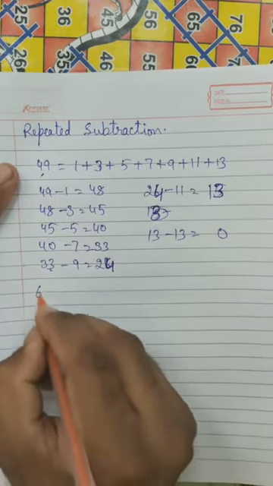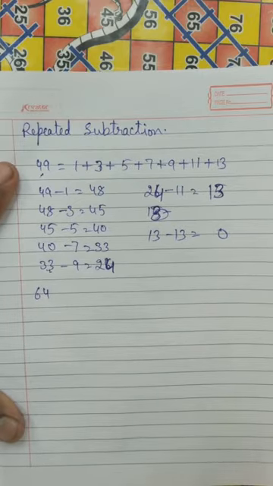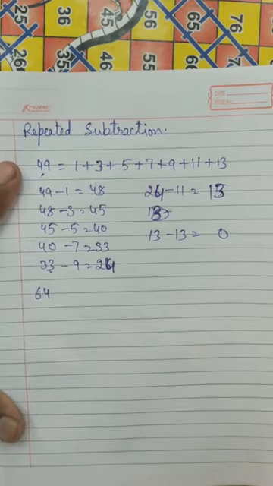Let's take one more example, 64. 64 is the square of 8, so there will be 8 steps, meaning 8 odd numbers you need to subtract.